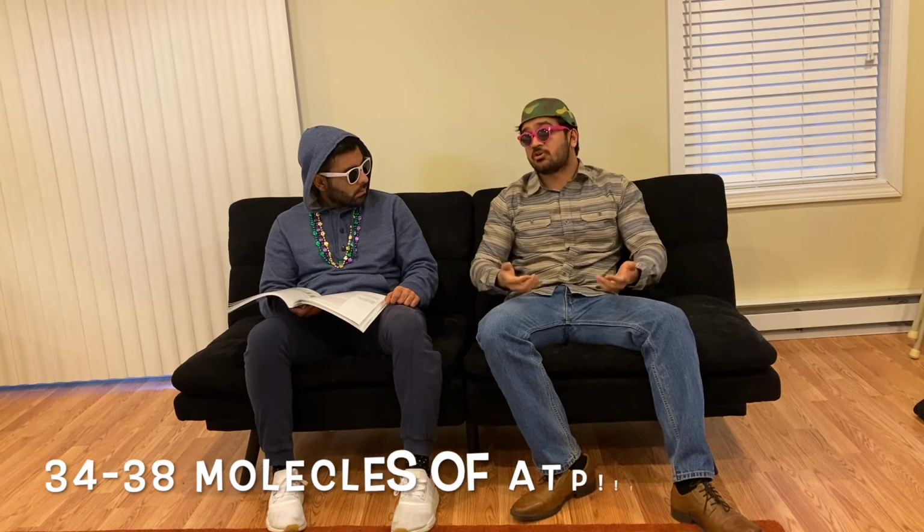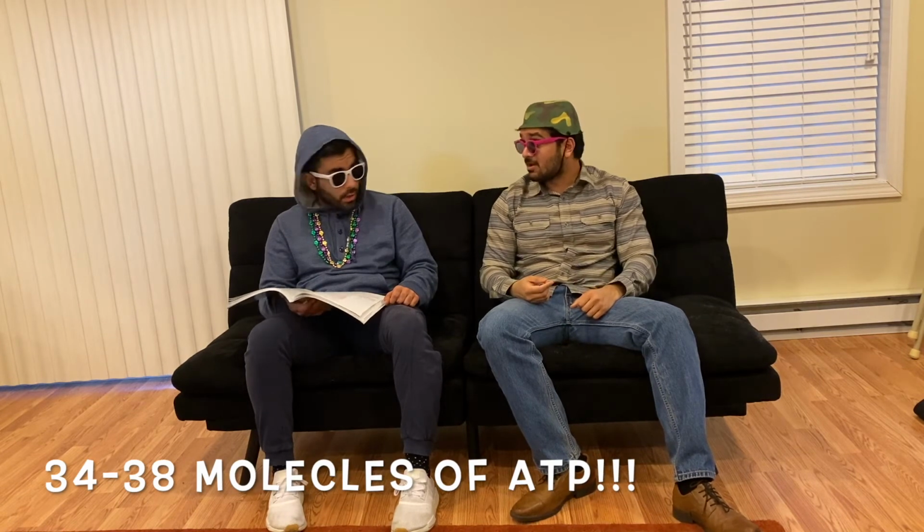It makes a lot more ATP than glycolysis and the citric acid cycle. For all the energy carrier molecules you make from a single glucose molecule, you'll get 34 to 38 ATP molecules. That's a lot of ATP. Wow, right?